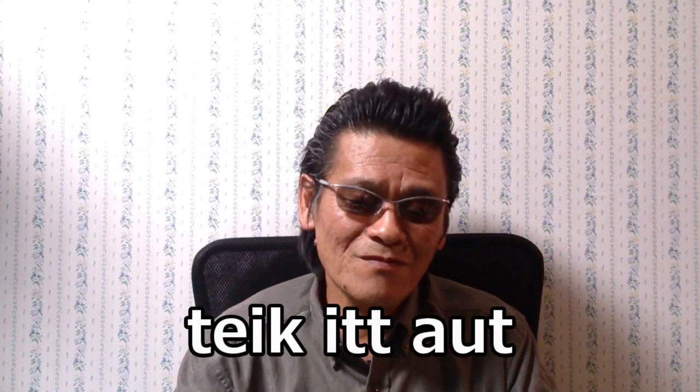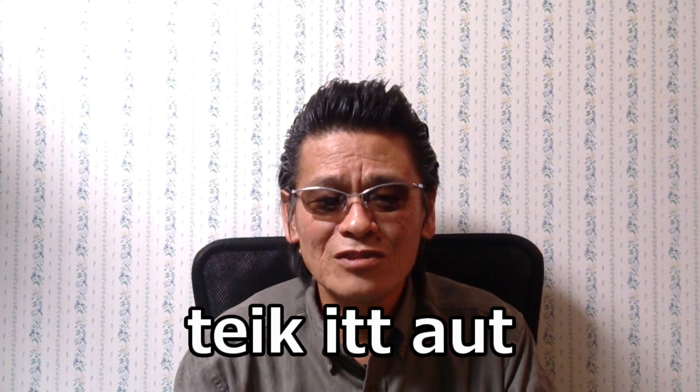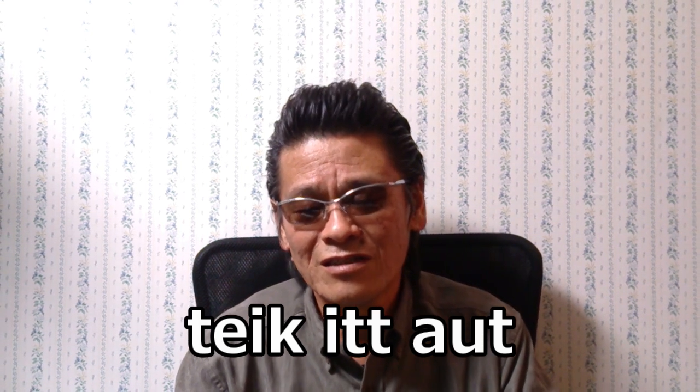But don't you think that it's hard to say take it out? Don't you think it's difficult? So native speakers think the same way as we are feeling right now. So they usually connect these 3 words together, blend them together.